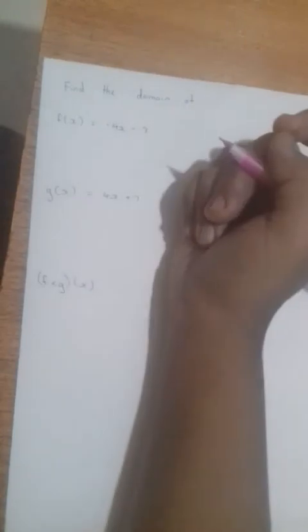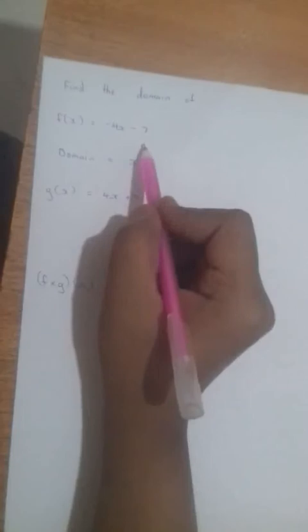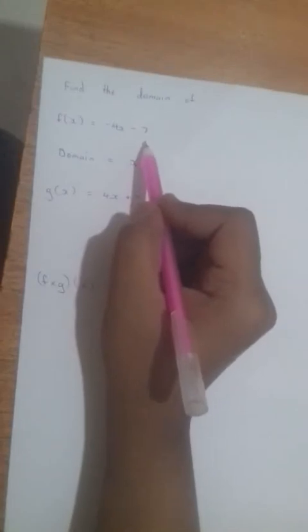Here we're going to find the domain of f(x), which is -4x - 7. Here we have the domain, which is going to be x. Since this is in a linear form, we do not have a denominator, therefore we don't have any restrictions.